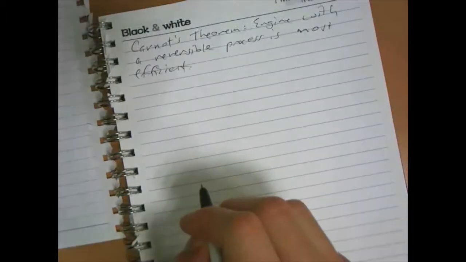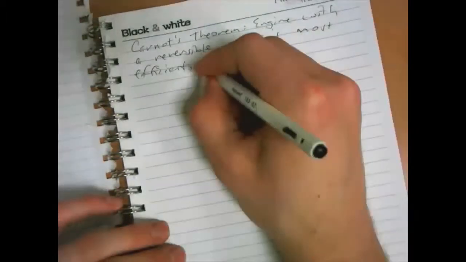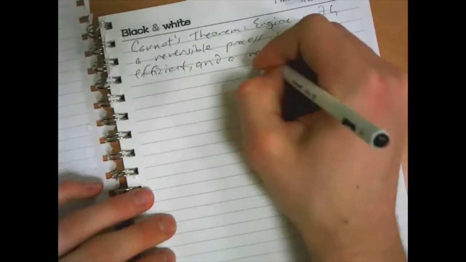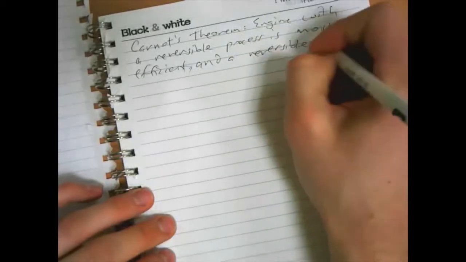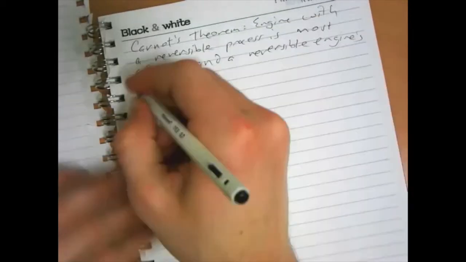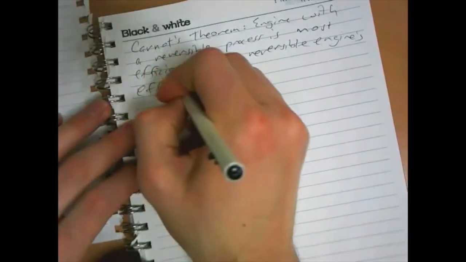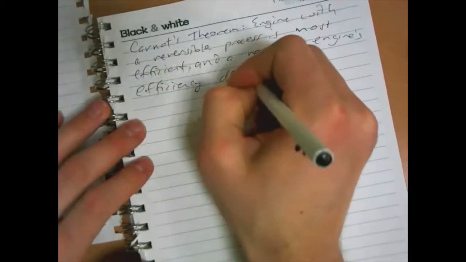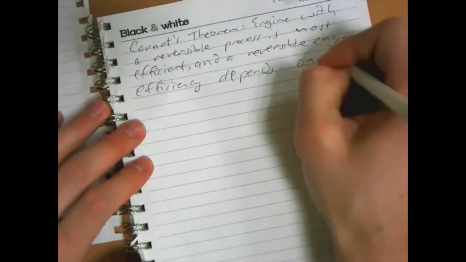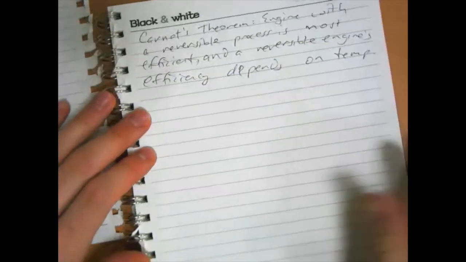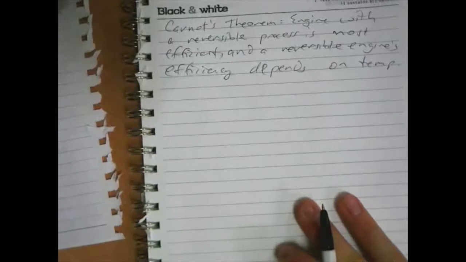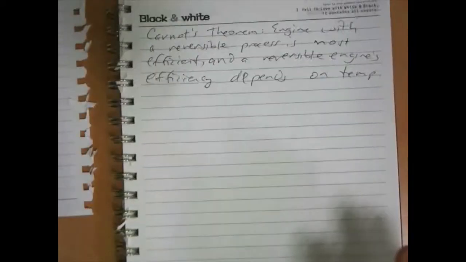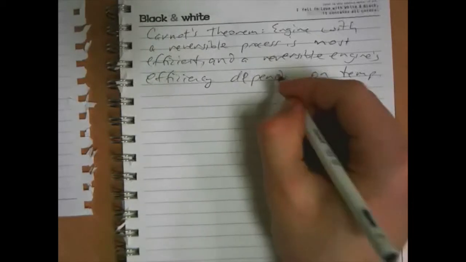And also, a reversible engine's efficiency depends only on temperature. So this is his theorem, and then some calculations involving entropy and calculus, which I will not get into because, well, you don't need to know them.